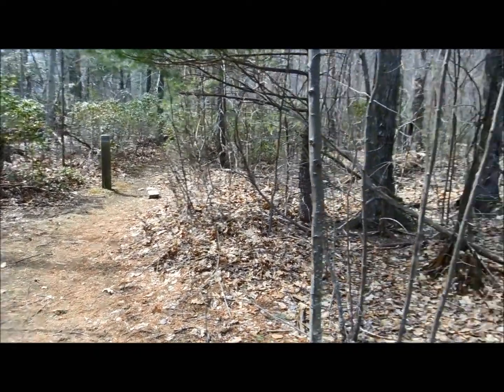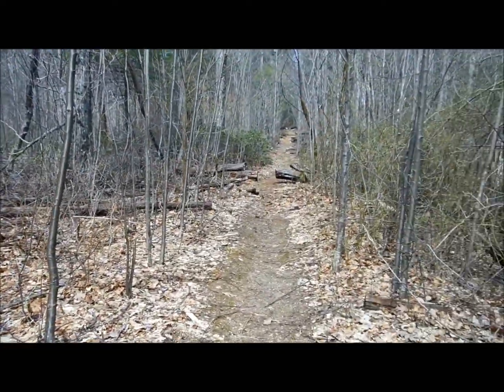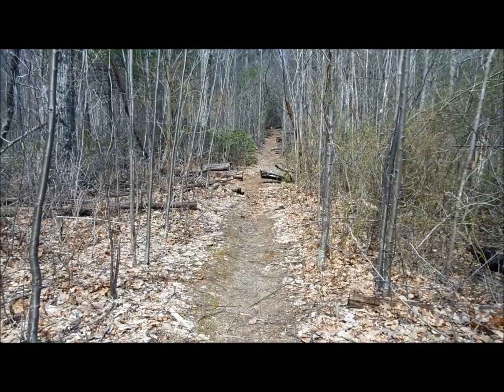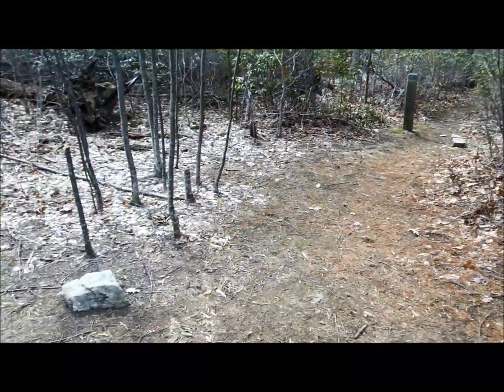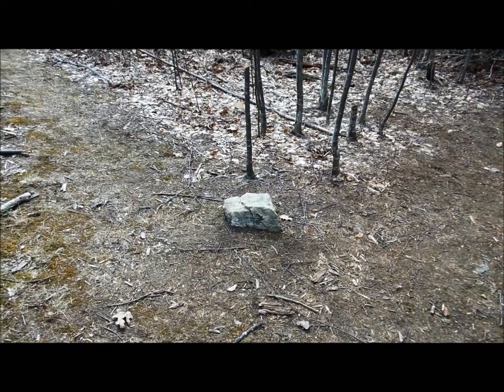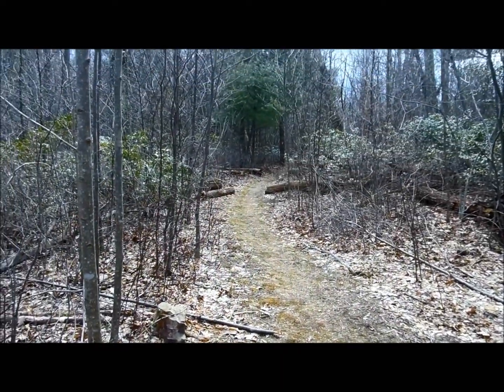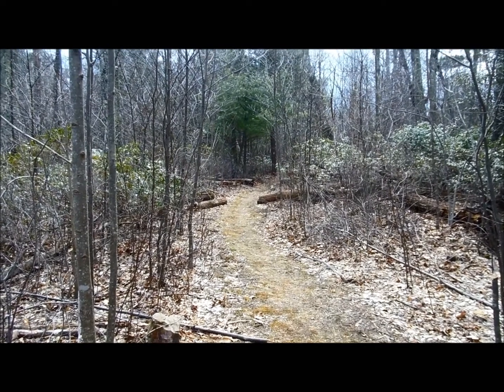So there's Hot Short Trail. Here's where I came from, down this way. Hot Short Trail's that way. There's your marker. And we're going to continue on this trail this way.